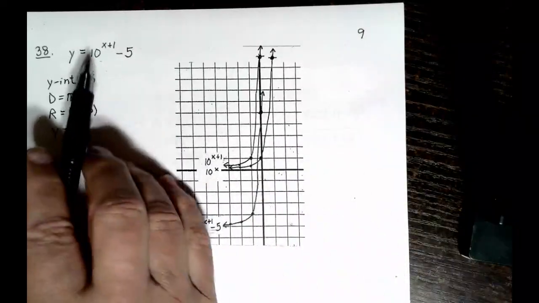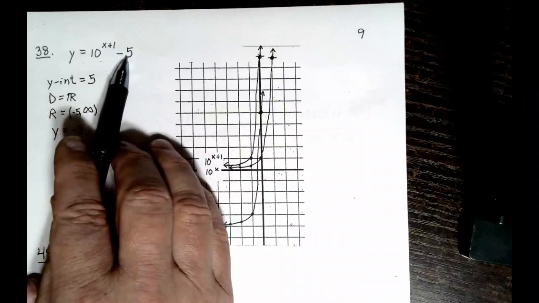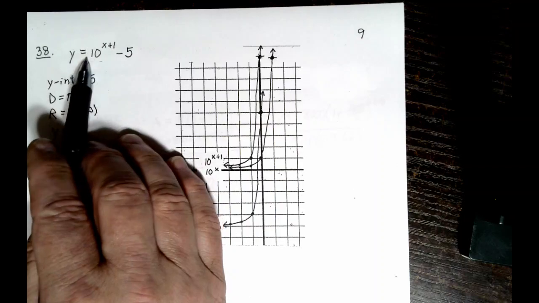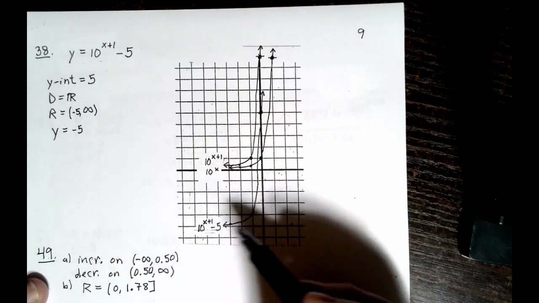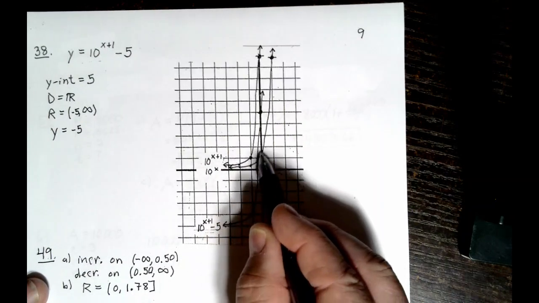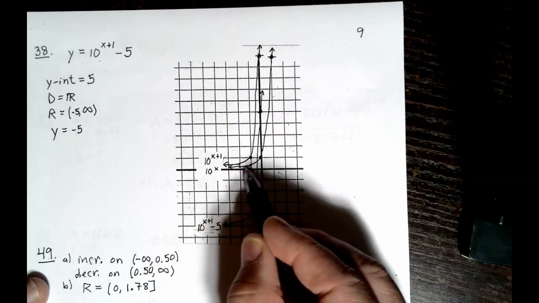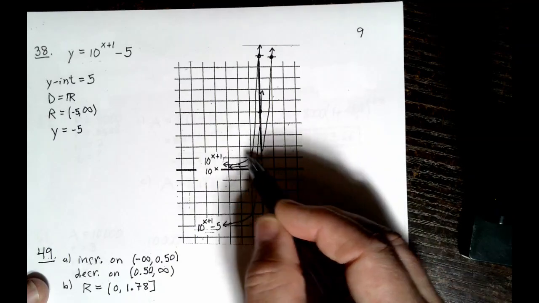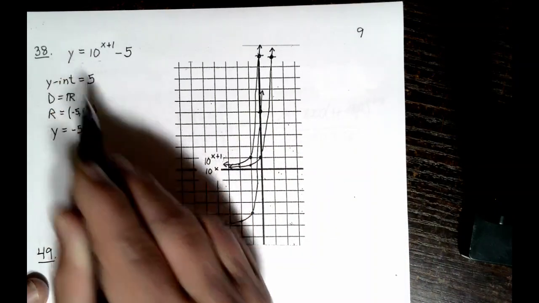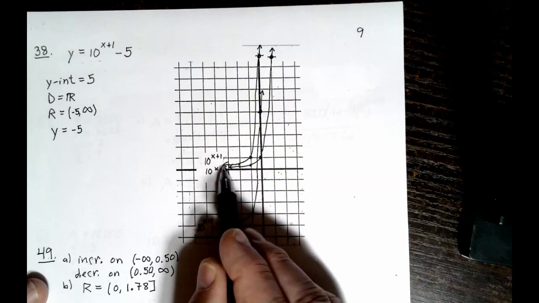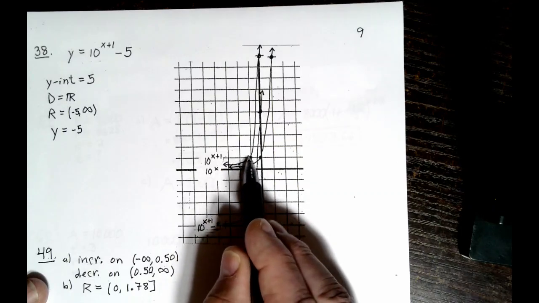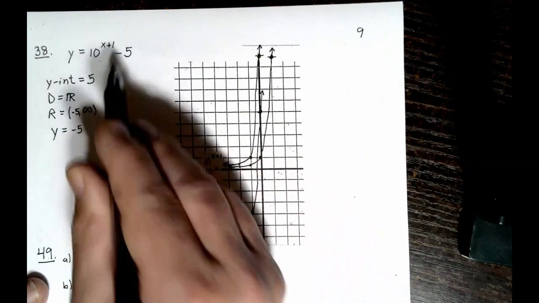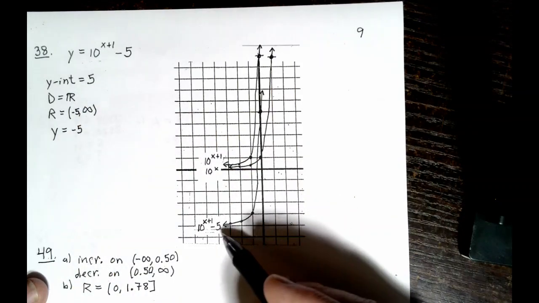Okay, now this one, 10 to the x plus 1, subtract 5. So start with 10 to the x, and then figure out what 10 to the x plus 1 is, and then do the same thing, but subtract 5. So 10 to the x comes here. It crosses at (0, 1) and at (1, 10). Okay, and then when you add 1 to the inside of a known function, it moves it left 1 unit. So all these points moved left 1 unit. Alright, and then subtract 5 drops it 5 units.